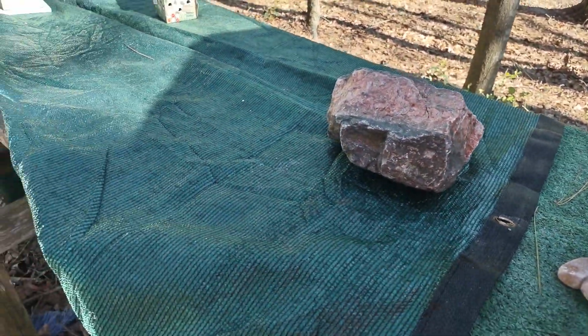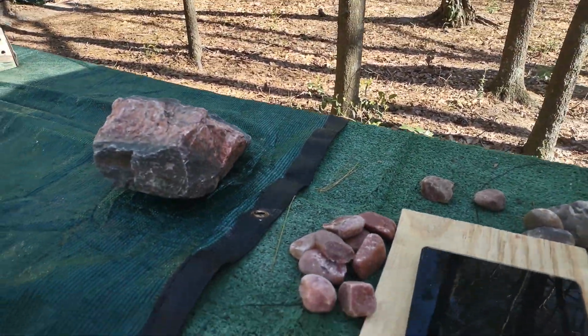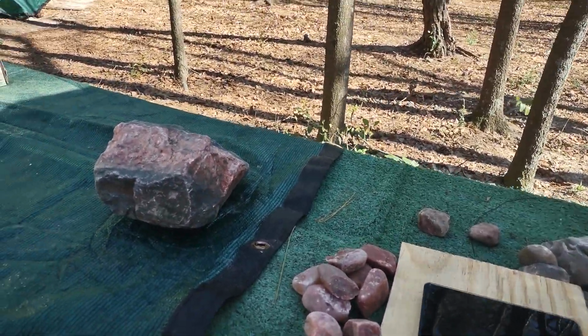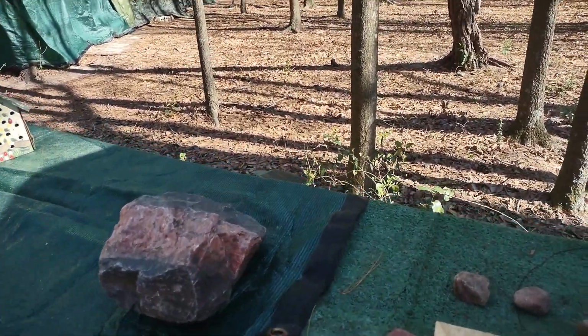They're all agate quartz, rose quartz, carnelian. They're all around the same stuff. Moonstone, sunstone, whatever you want to call it. It's all around the same value.